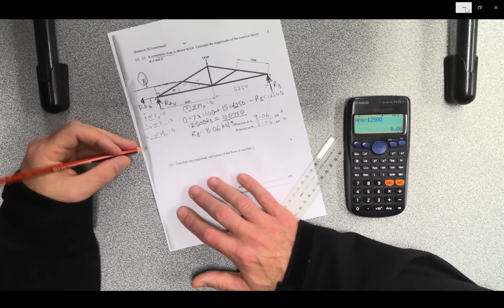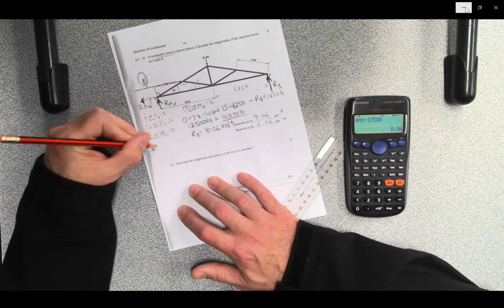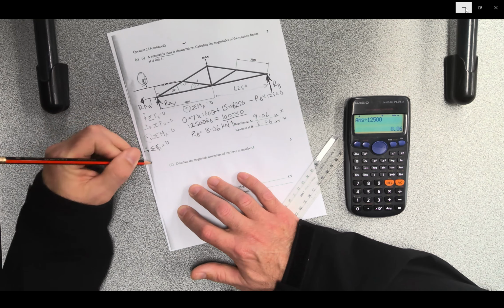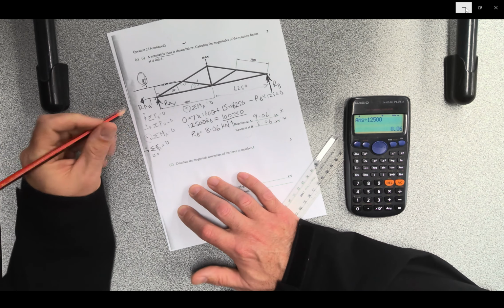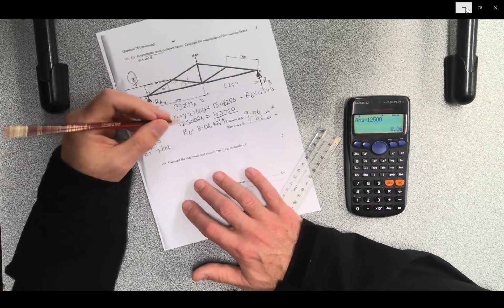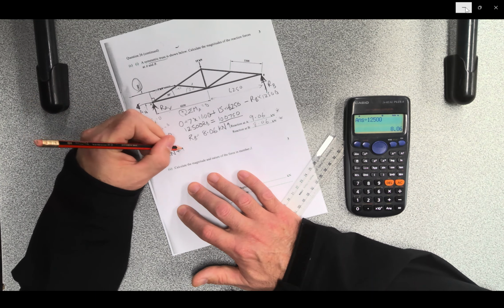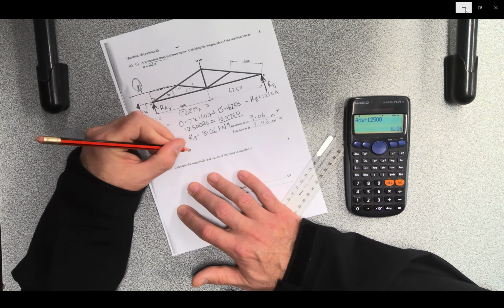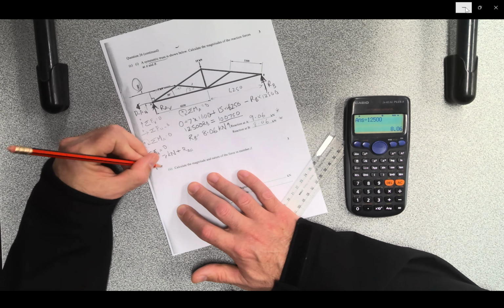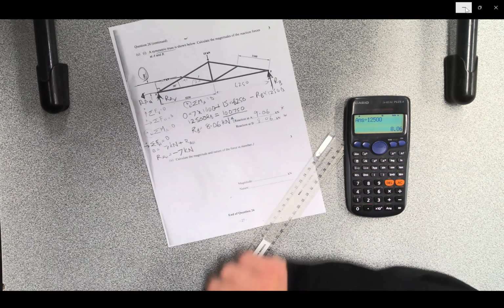So let's go sum of forces horizontal is equal to 0. And we know that to the right is positive. Therefore, we say 0 is equal to 7 kilonewtons plus RA horizontal. So RA horizontal, making it the subject of the equation, is minus 7 kilonewtons. So now we've got one of the figures we need.